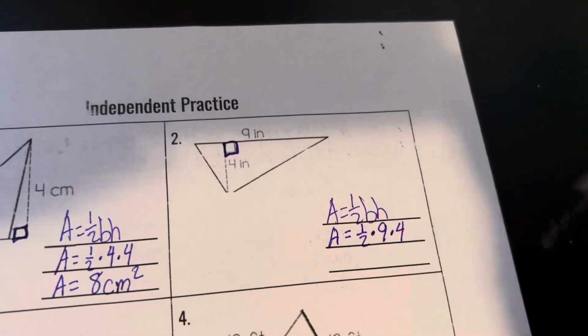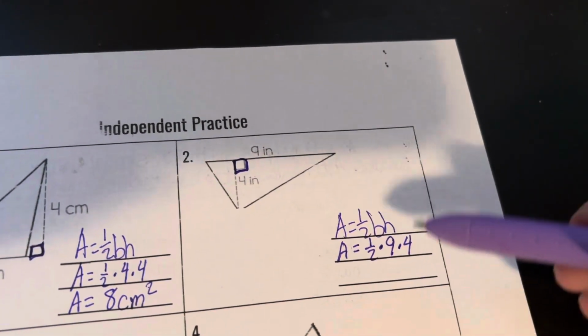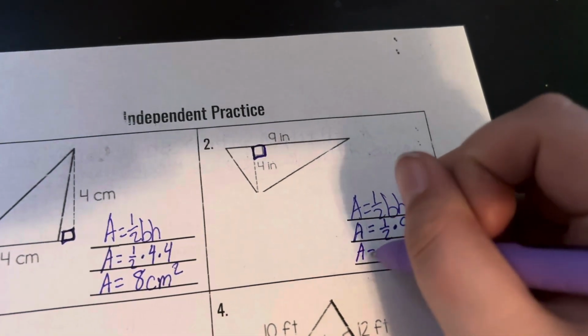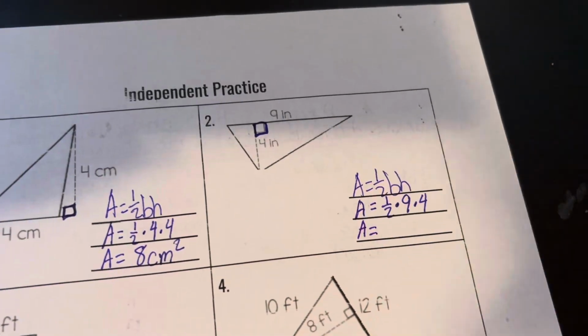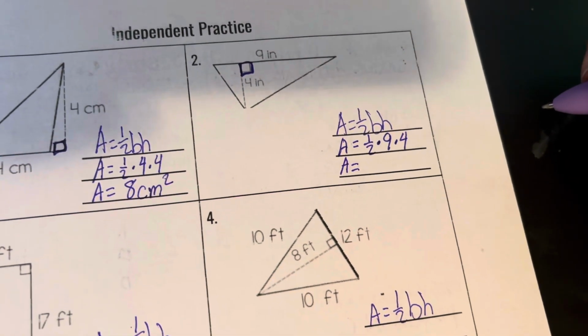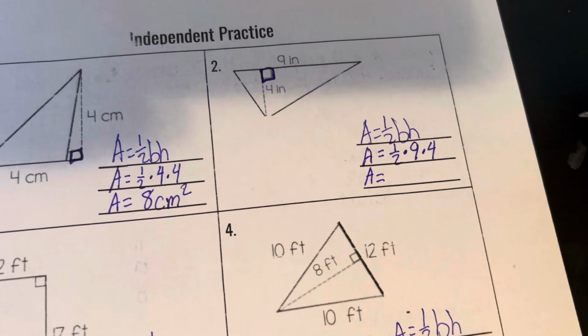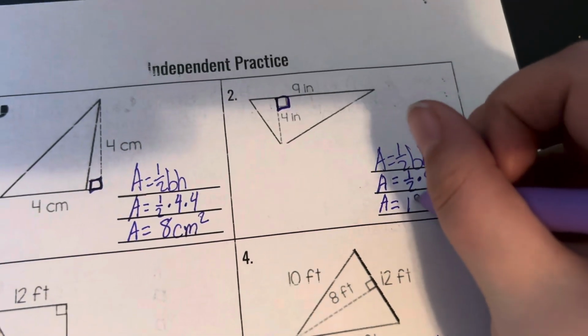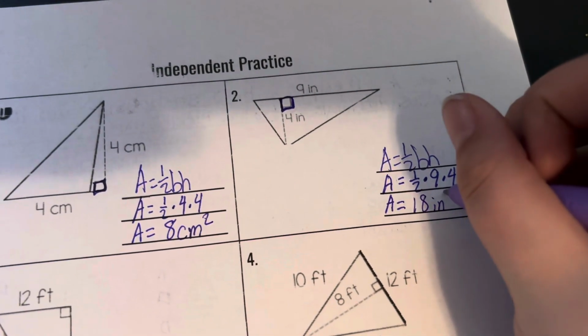But again, just like last time, it does not matter because of multiplication. Go ahead and type that into your calculator, see what answer you get. 1/2 times 9 times 4. Okay. And when I got my answer, I got an answer of 18 inches squared.